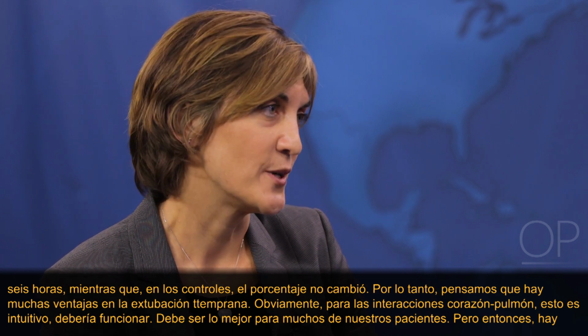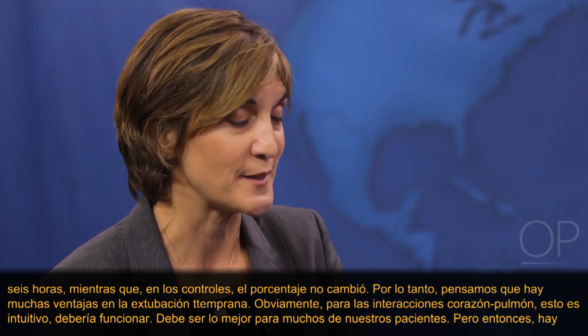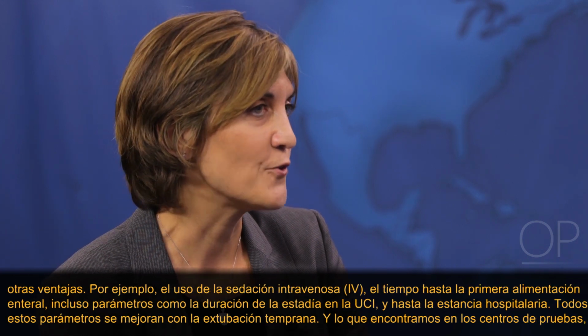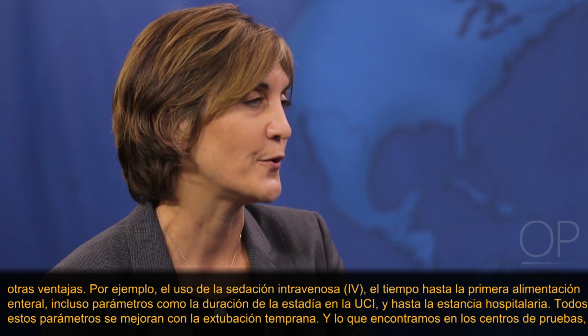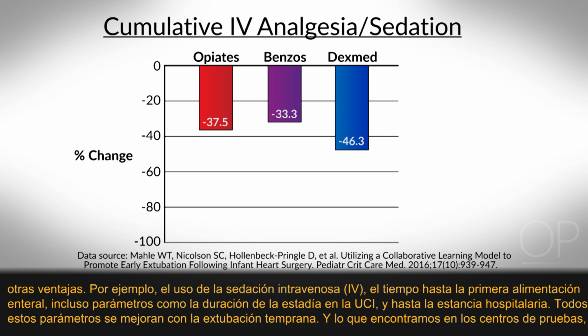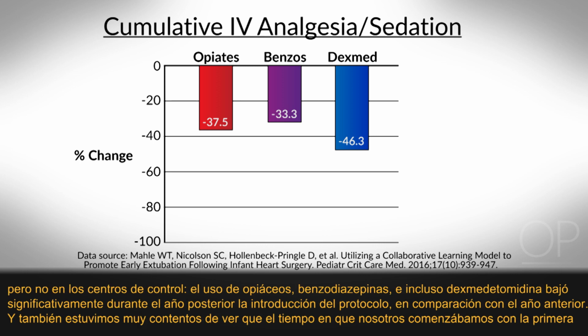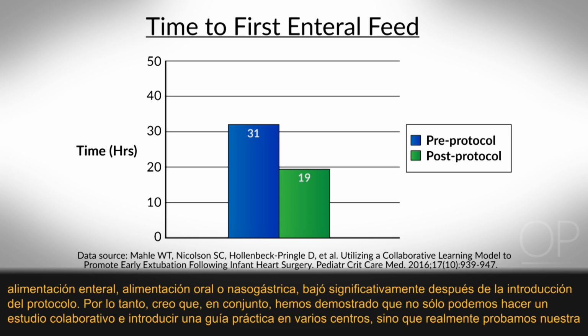So there are lots of advantages to early extubation that we think of. Obviously the heart-lung interactions, it's intuitive, it should work, it should be the best thing to do for many of our patients. But then there are other advantages. For example, the use of IV sedation, the time to the first enteral feed, even parameters like ICU length of stay, even hospital stay. And what we found is that in the test sites, but not the control sites, the use of opiates, benzodiazepines, and even dexmedetomidine went down significantly during the year after the protocol was introduced compared to the prior year. And we were also very pleased to see our time to the first enteral feeds, so oral or nasogastric feeds, went down significantly after the introduction of the protocol.